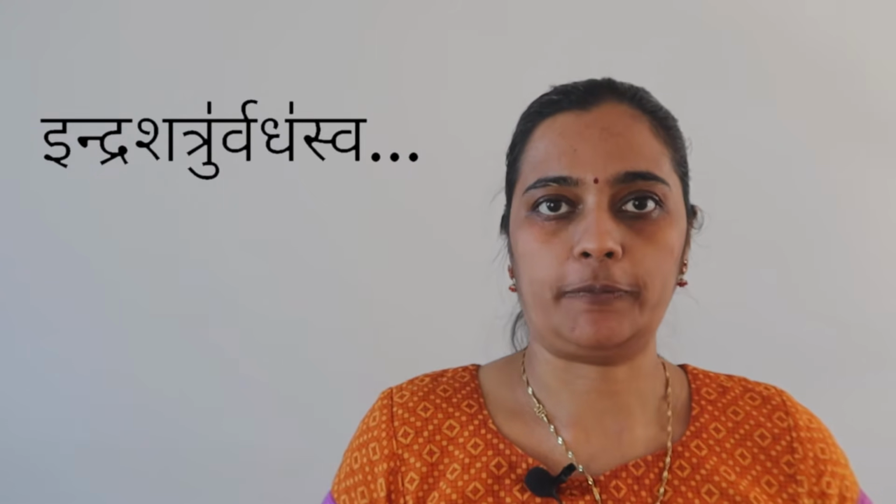But while reciting the mantra, he slightly changed the intonation, and the result was extremely drastically different. Tvashta was supposed to recite the mantra like this, with Udatta in Indra and Svarita in the Shatru portion.